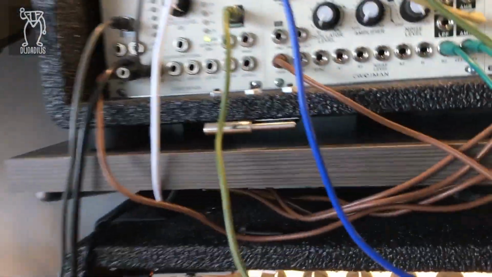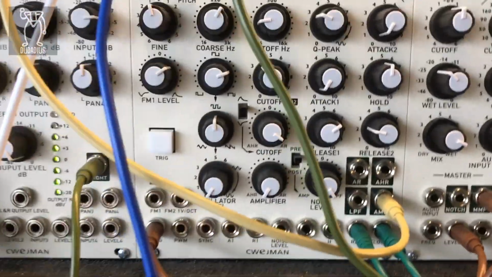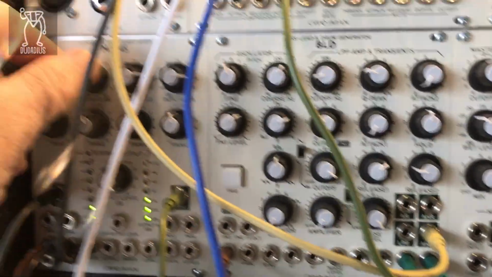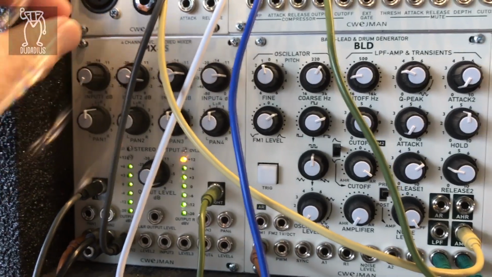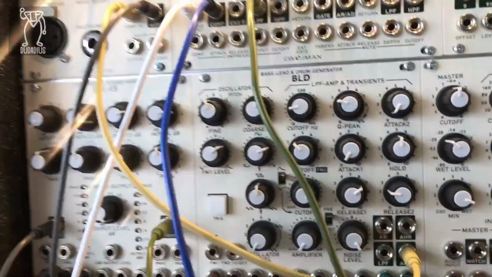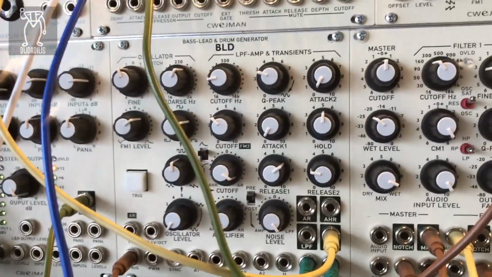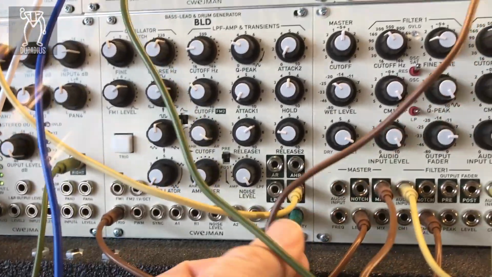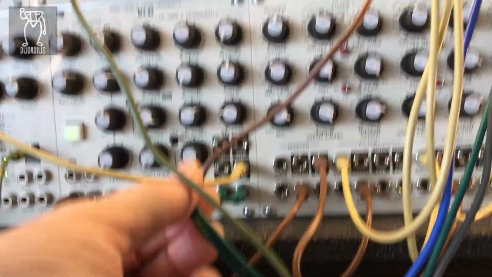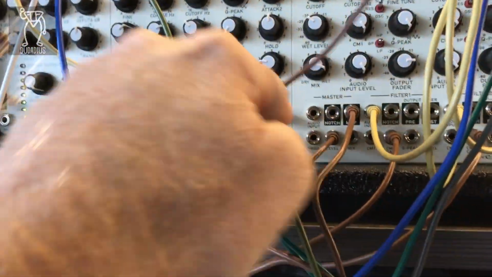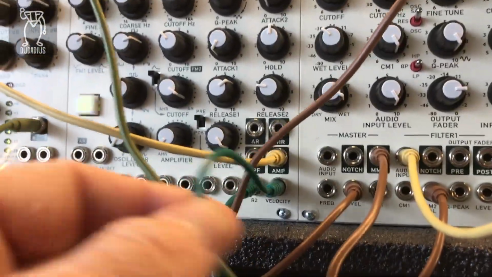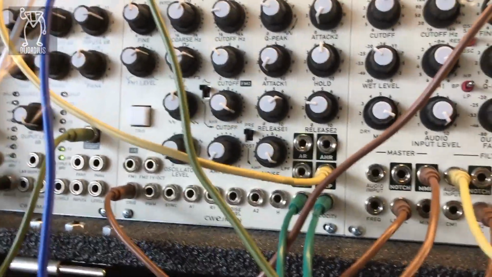Okay, for the pseudo snare, I'm using the BLD. More just the noise from it. Let's turn that up. Sometimes the signal from the BLD is kind of low, and I've talked to a few people about that over the years. Sometimes if you hit it with some extra voltage into the velocity input, just static voltage, it'll raise the level. I'm trying to do that a little bit.